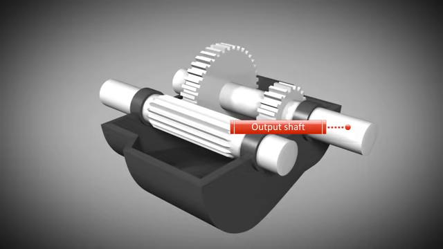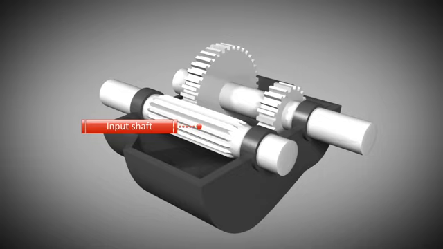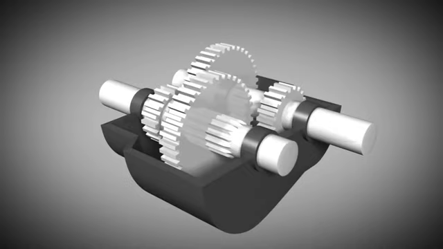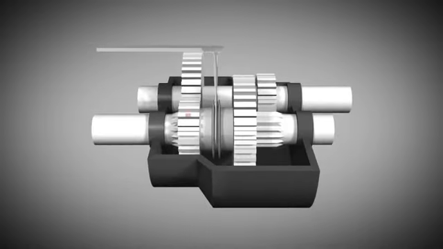Two gear wheels are machined into the output shaft. The other two wheels are mounted on a spline shaft. These two wheels can slide from left to right and from right to left to change gear ratio.